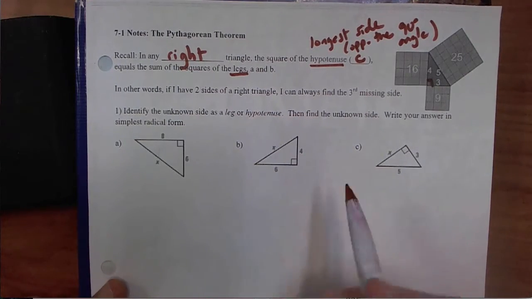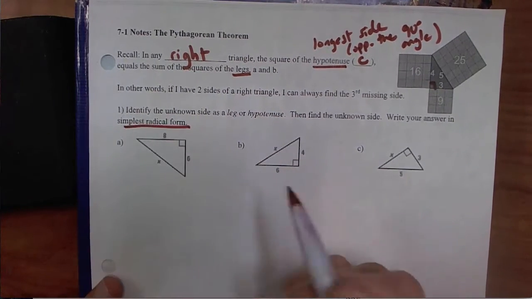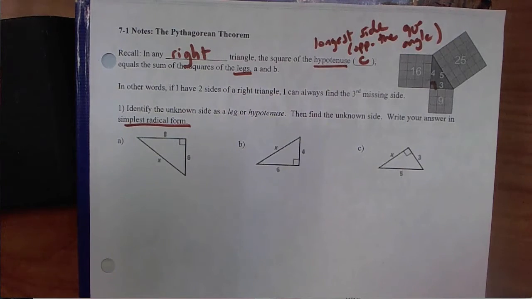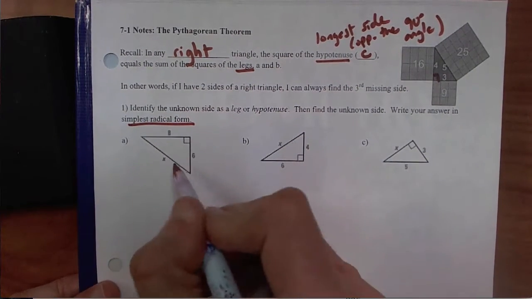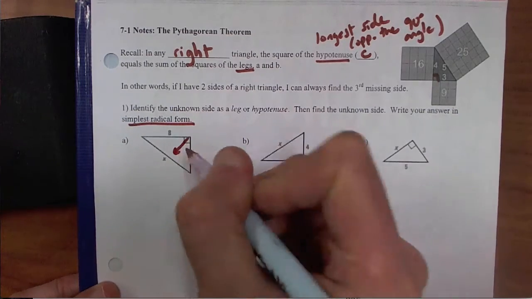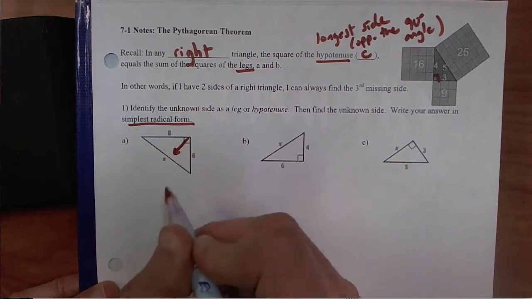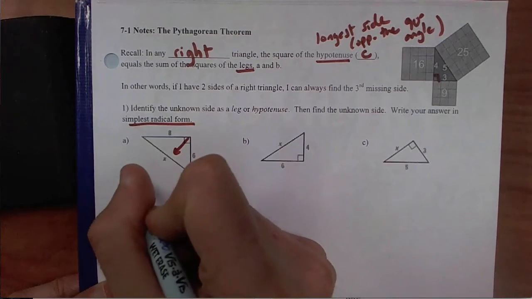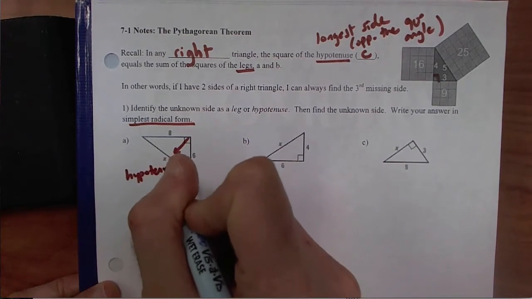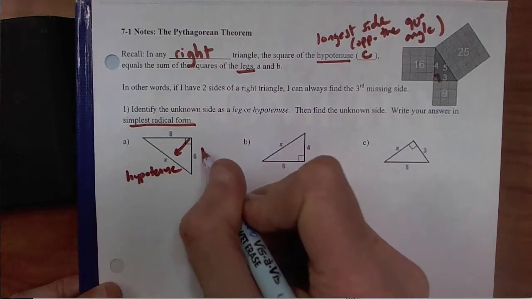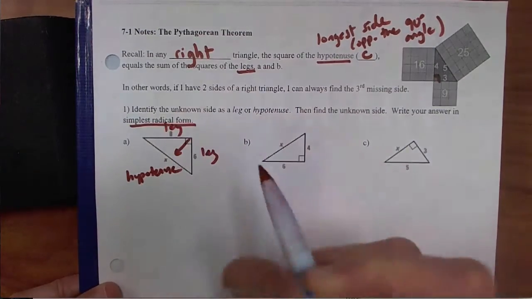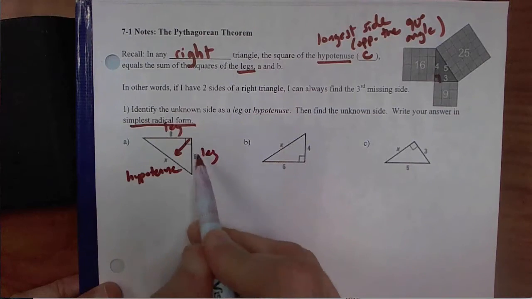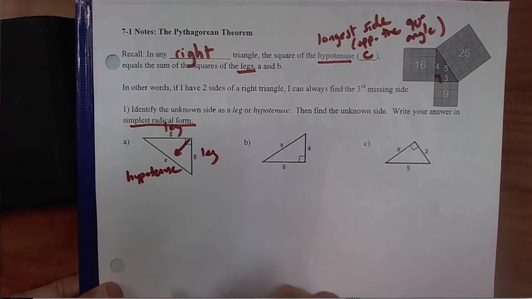Okay, so identify each side as a leg or the hypotenuse. Find the unknown side. Write your answer in simplest radical form. So we're not going to use the decimal, and we're not going to use a calculator. So if we look here, what is our x? Well, I see that it's opposite the 90 degrees, opposite the biggest angle. So this has to be the longest side, my hypotenuse. This is my leg, and this is another leg. You can call either one of these A, but this has to be your C.